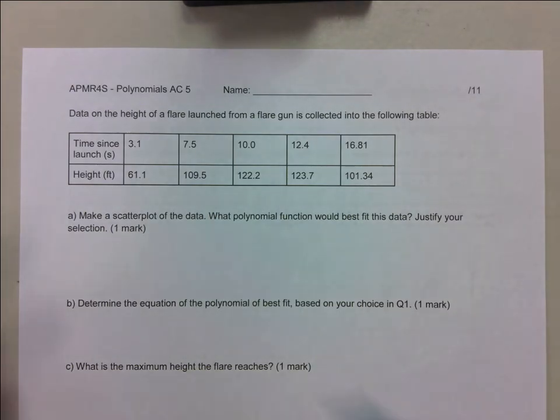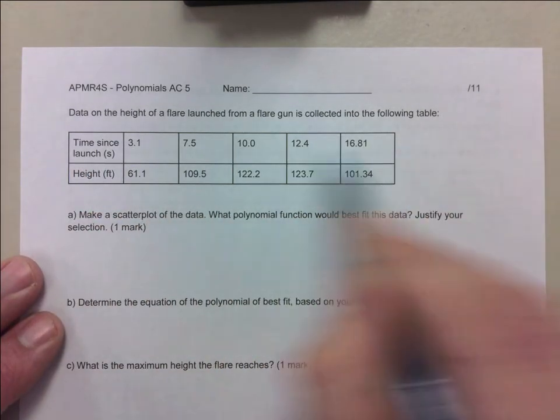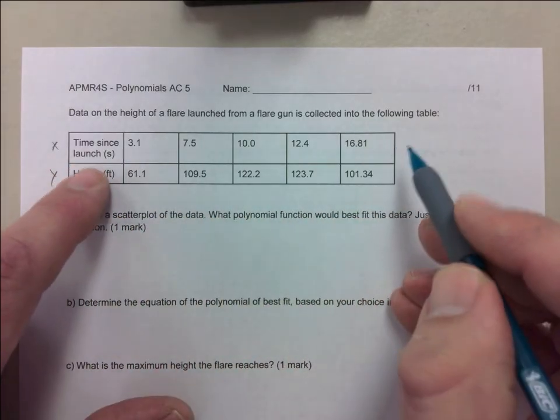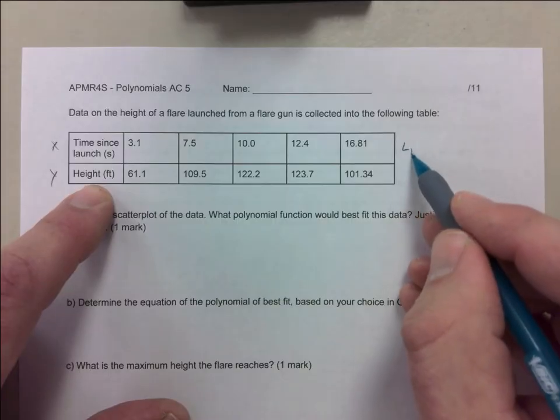So here it is again. We're going to put this in. This is our x, that's our y. We're dealing with time and height. So this is L1, L2.